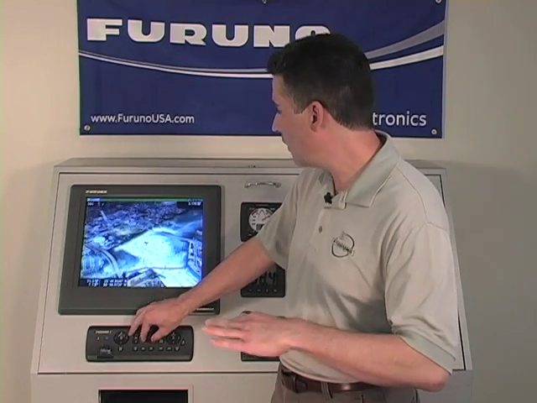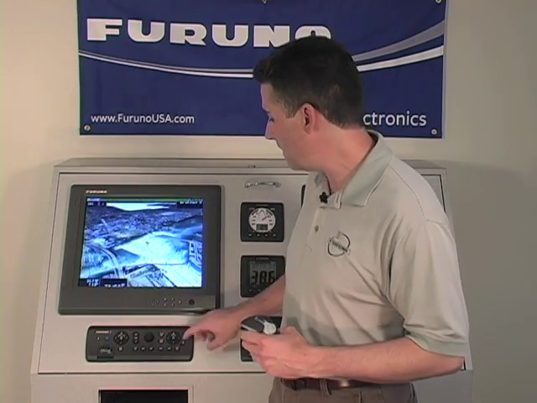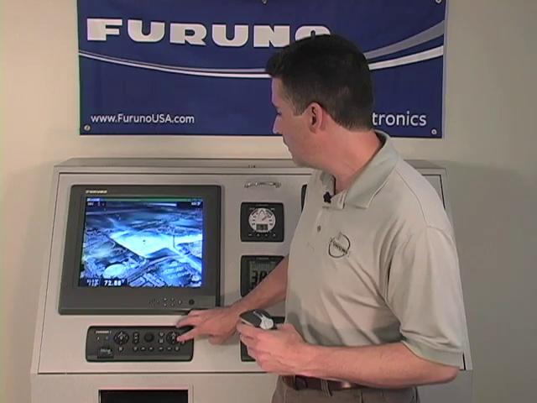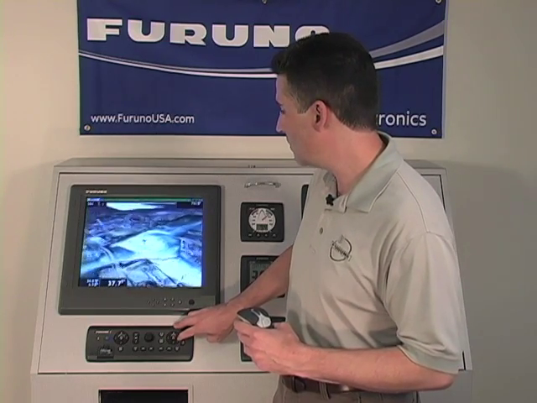So as I turn my roto key, you'll notice that the angle at which I'm viewing the 3-dimensional image is changing on the screen. At the same time, I can use my cursor control to pan the chart in a given direction based upon my current selection.